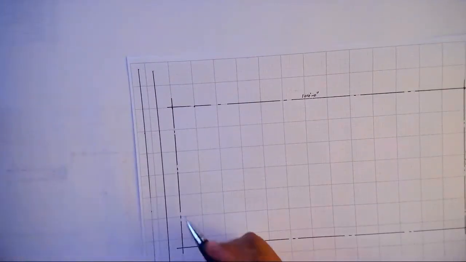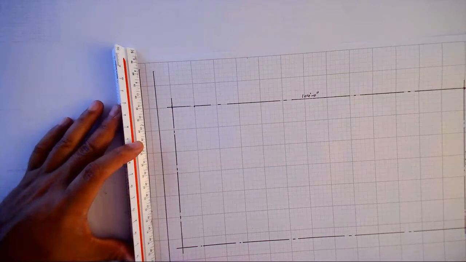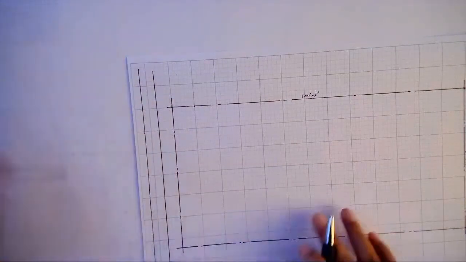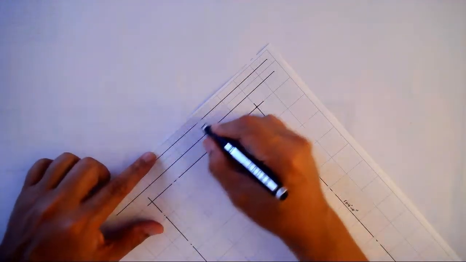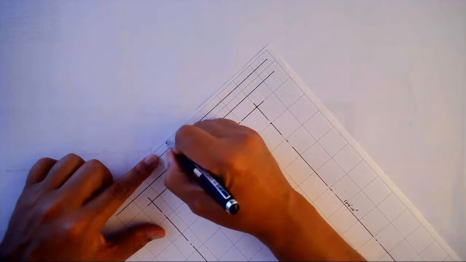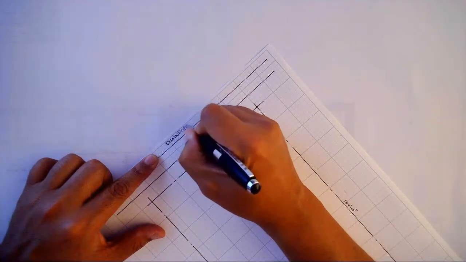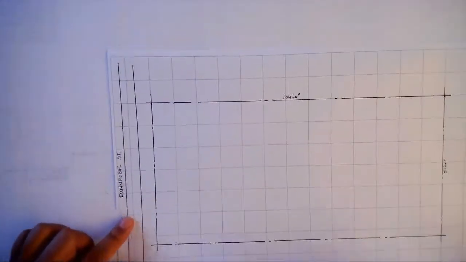There you go. Now, in any given sidewalk, obviously you have the street, and then you have a ramp for a driveway so that the car can drive up. I'm running out of paper here, but this is the actual street, so I'm going to go ahead and write Dunrobin Street.